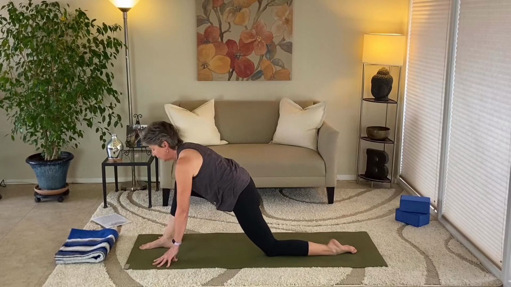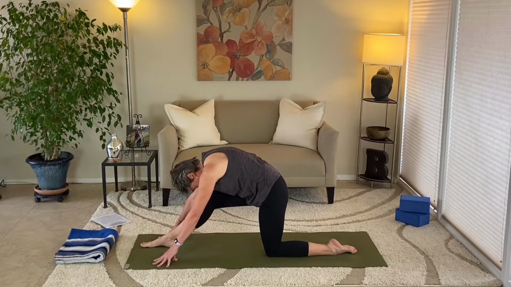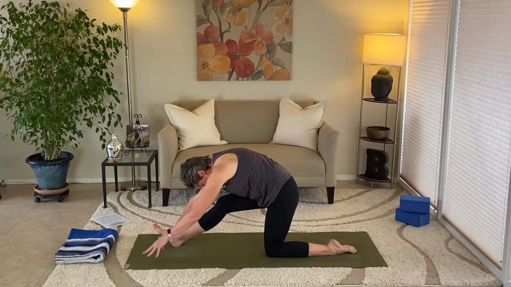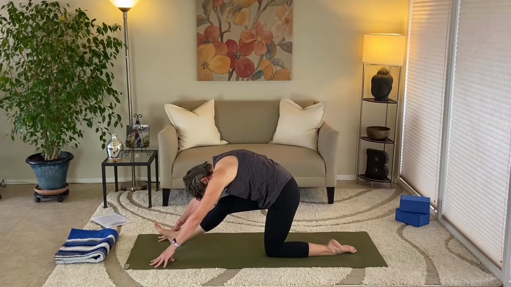Inhale, with your exhale, lean back, bow towards the right knee. So you can lift your right toes or they can stay down, whatever feels like it gives you the best stretch in the back of the right leg. Take a couple breaths here in this rounded position of the spine. And then we're going to move with breath.